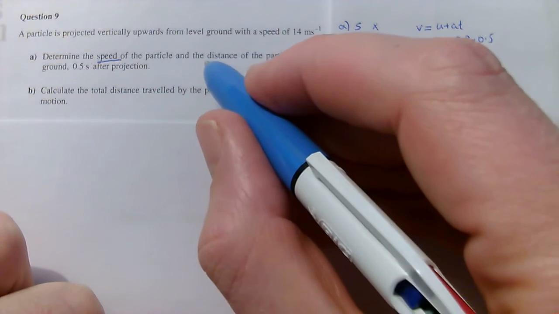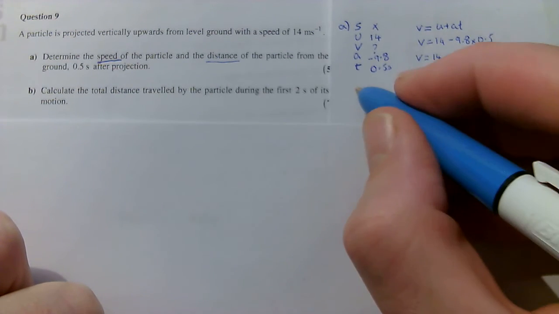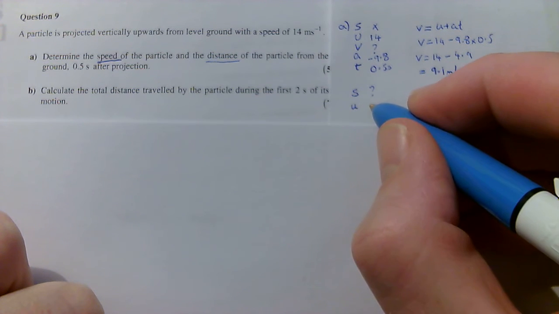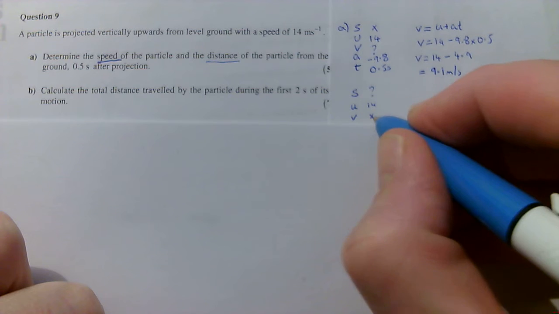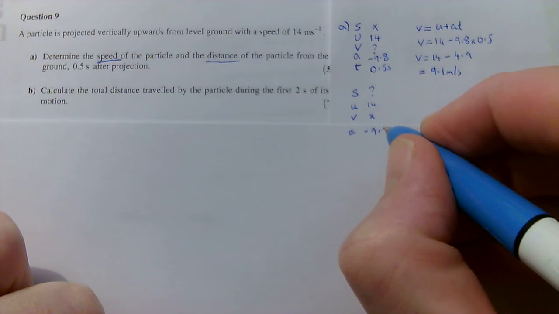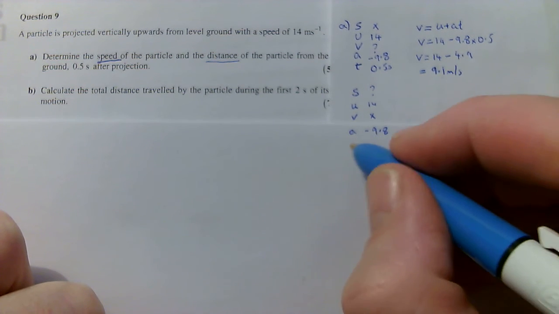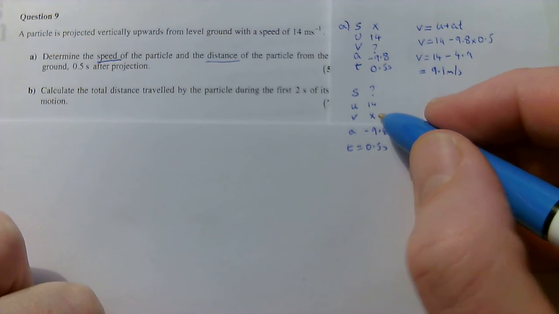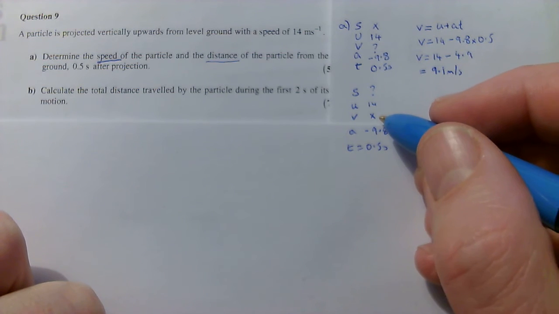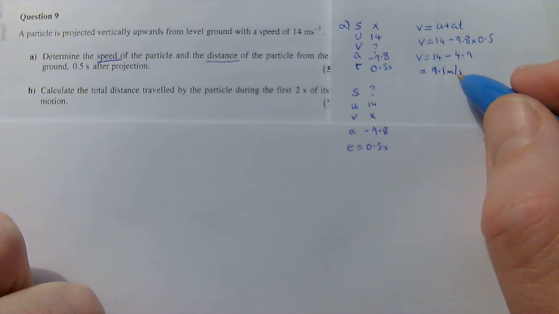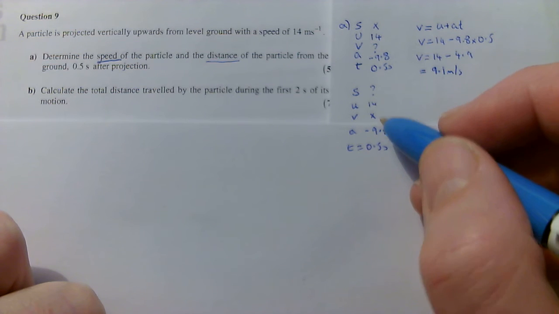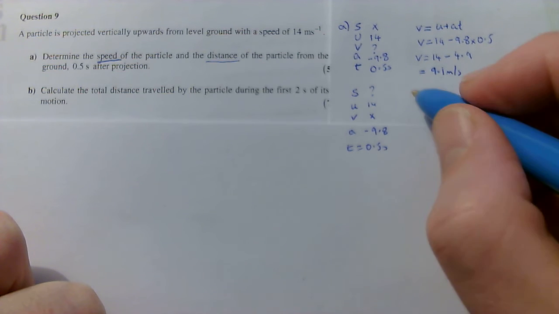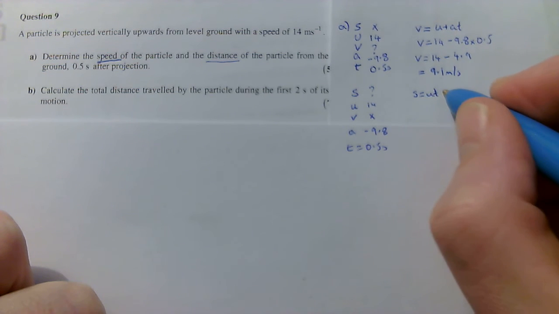Okay, and then we're going to try and find the distance. In this case, S is the bit we're trying to find, U is 14, V we're not interested in, A is minus 9.8, and T is 0.5. We could, of course, have used our 9.1 here. It tends to be a poor idea to do that, just because if you've made a mistake in the earlier part, you don't want that mistake to carry forwards. And here we can use our equation which connects S, U, and T, which is S equals ut plus half at squared.